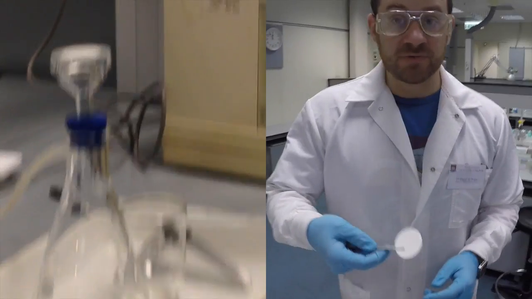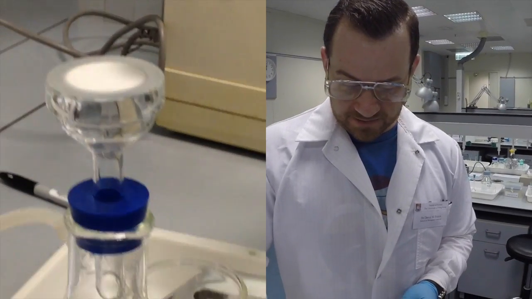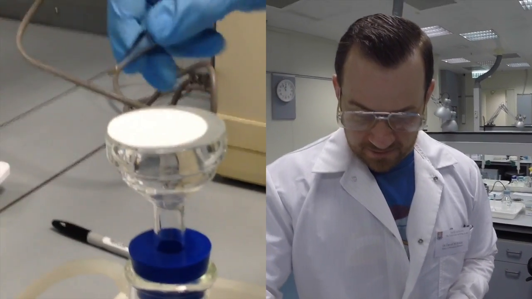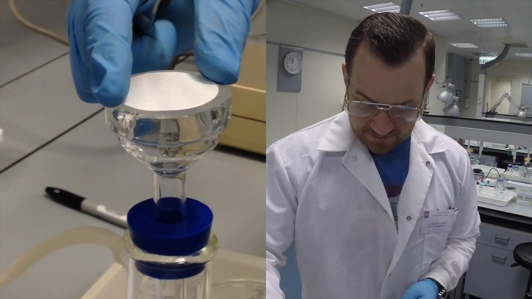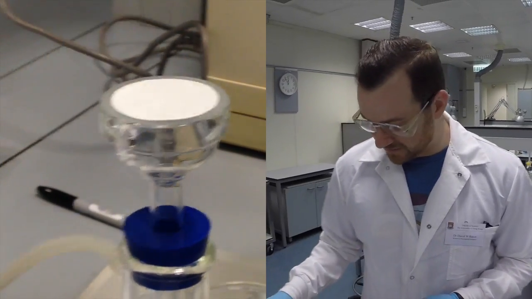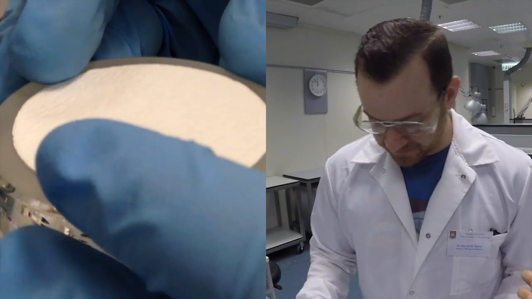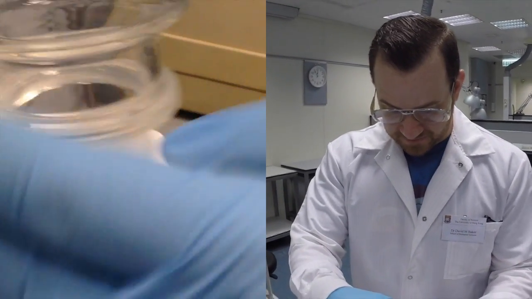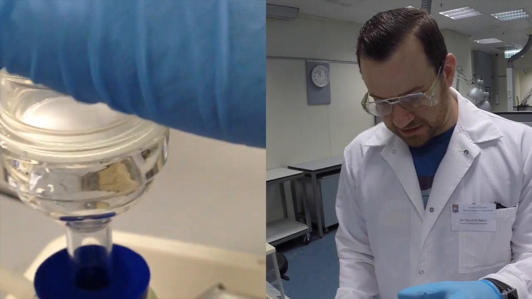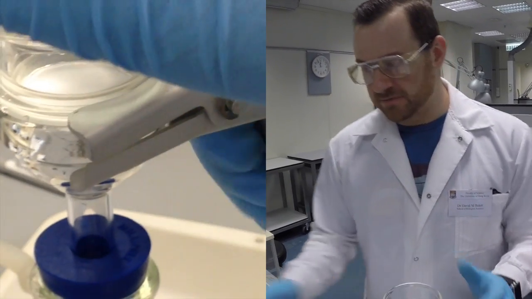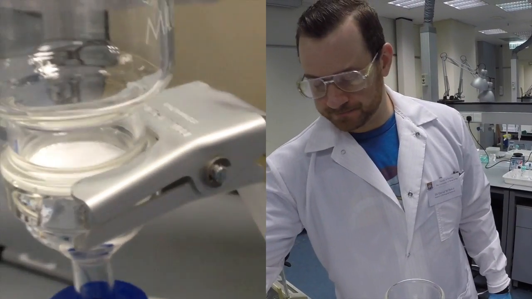I will place the rough side of the filter facing up on top of my fritted glass filter, the funnel that's on top of my Erlenmeyer flask, and I'll position it so that it's nice and centered. Now I'll return the funnel to the top, I'll clamp it down, and I can reinitiate my vacuum.